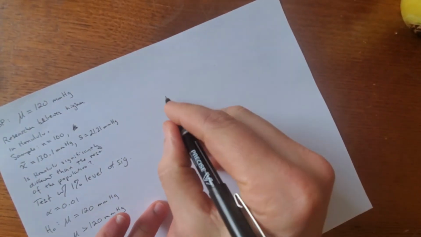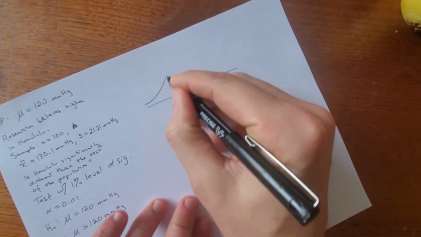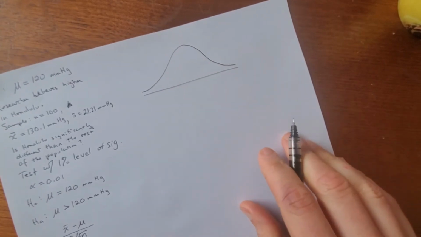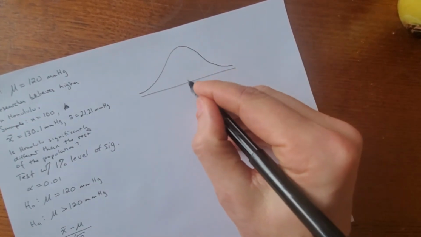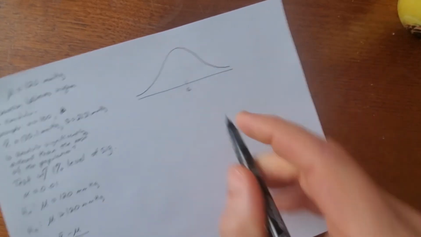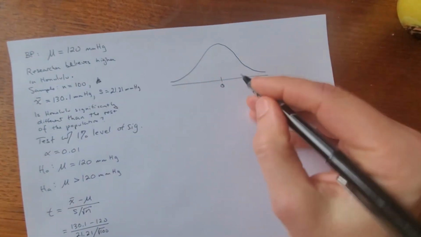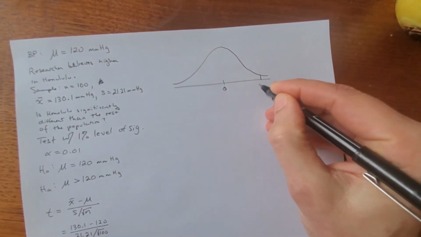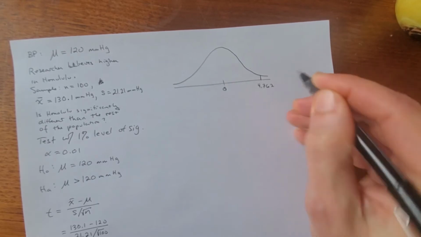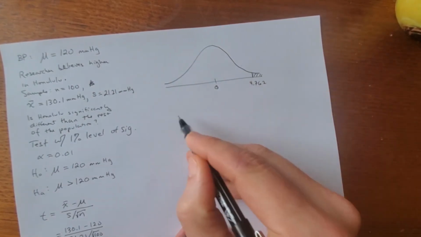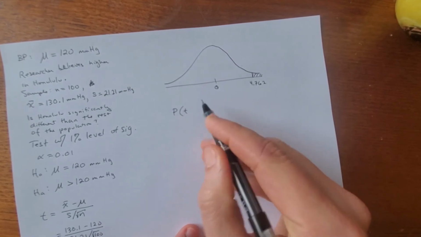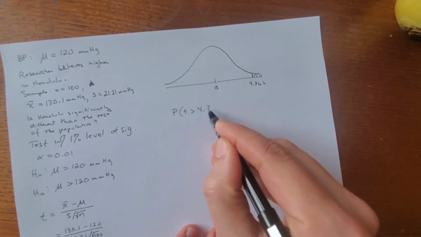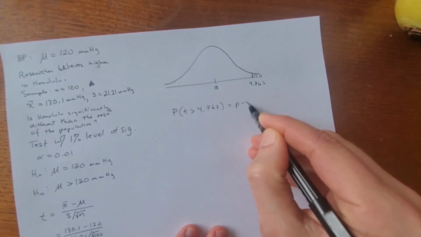So let me do a quick sketch here. This is going to be my student's t distribution. Okay, it looks very much like a normal curve, right? And the t-score in the middle is 0. My 4.762 is a t-score somewhere over here. All right, so I'm just going to put it there. And the probability of t being greater than 4.762 is my p-value.